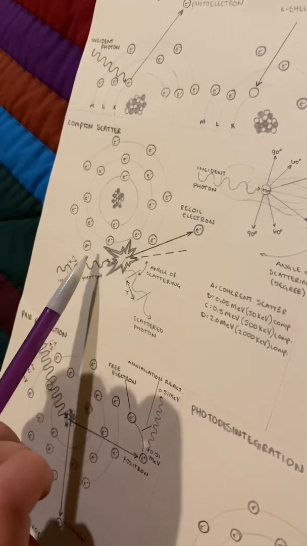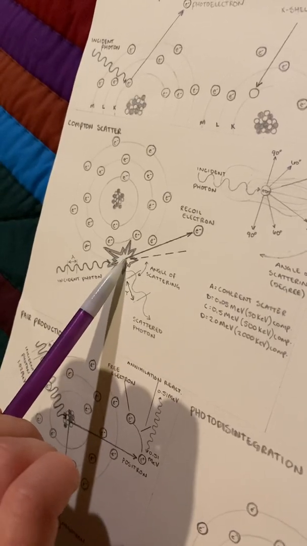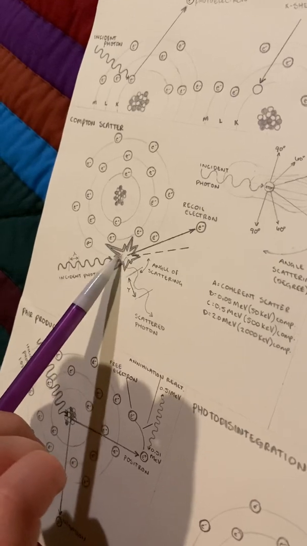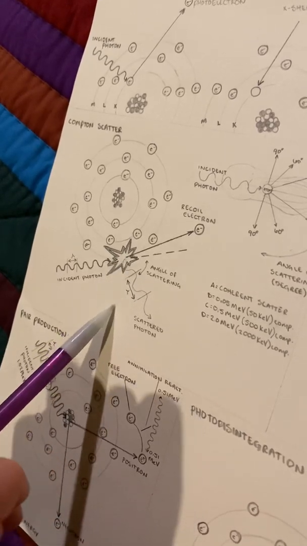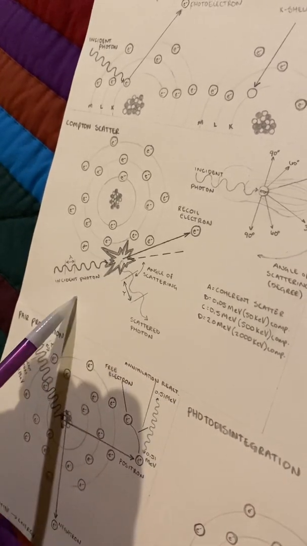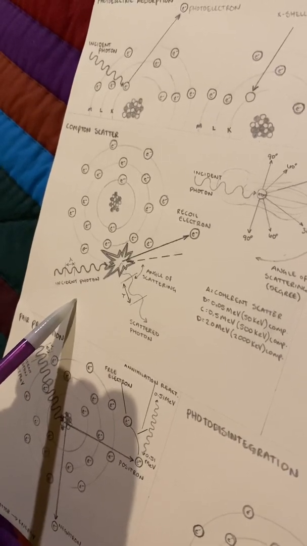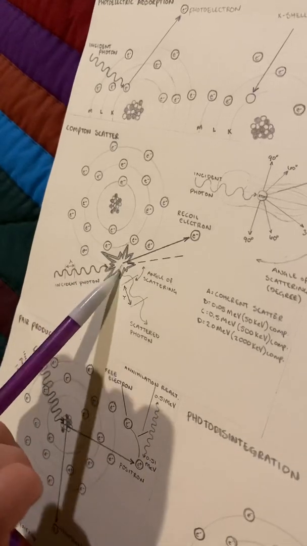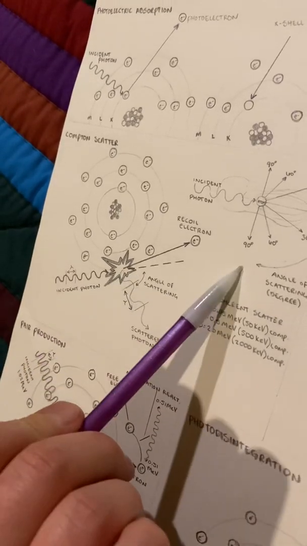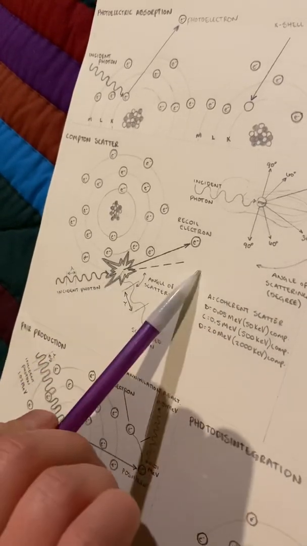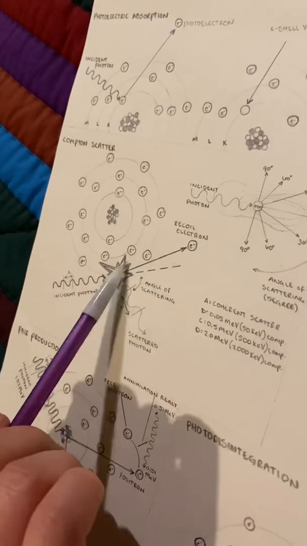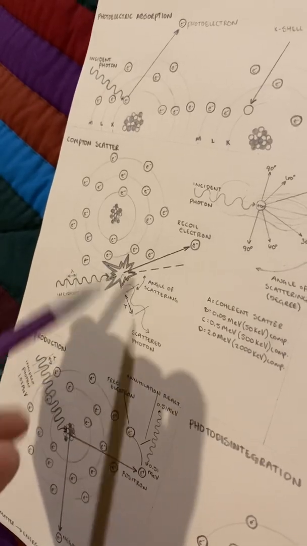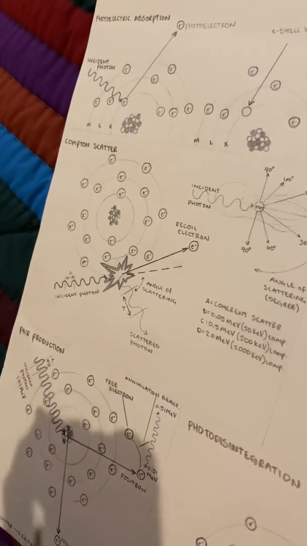So as the angle increases, so if the angle's this way or comes back more, the scattered photon is going to have less energy than if the scattered photon came out this direction. The forward direction would have more energy, so like a 90-degree angle is best for us to stand, or back more.